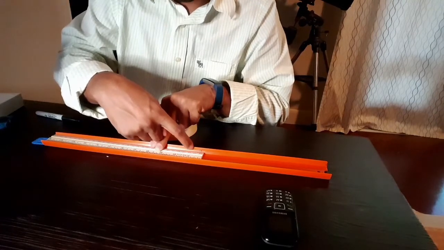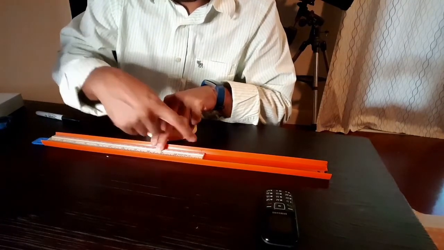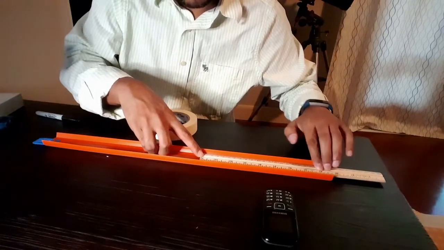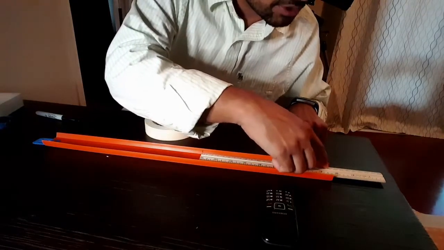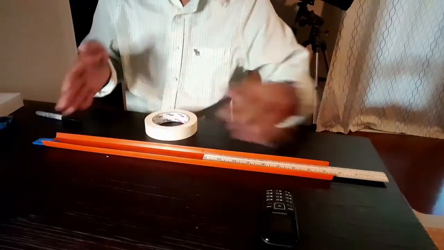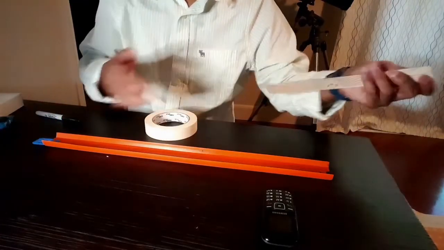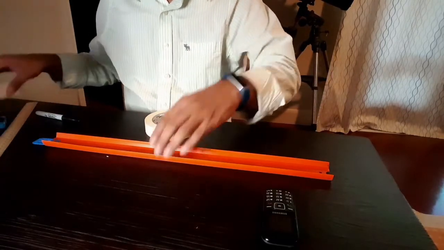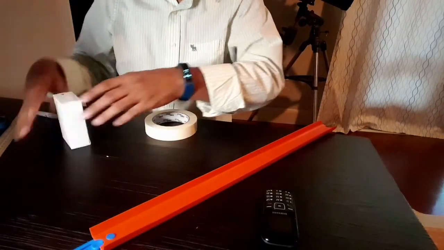Okay, so 30 is right here, and then you can start counting from 0. So add about 22. So 22 plus 30, so total 52 centimeters is the length of this ramp. Alright, so let's make the ramp now.